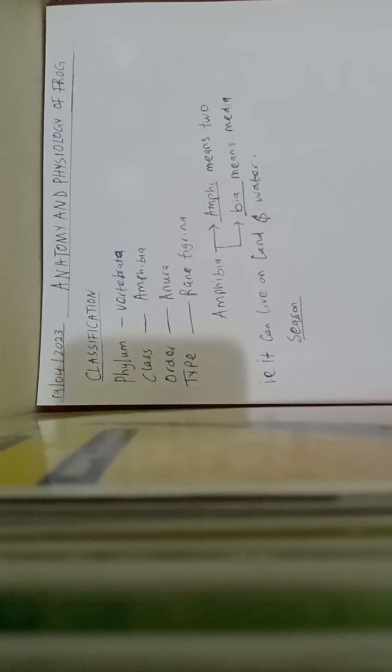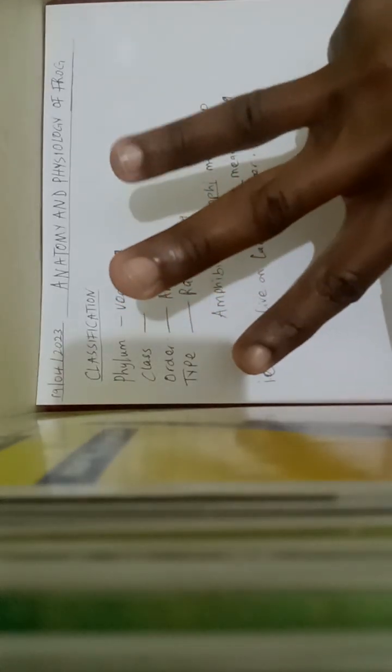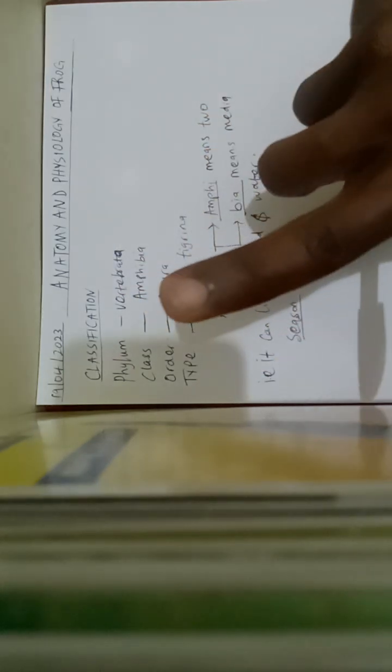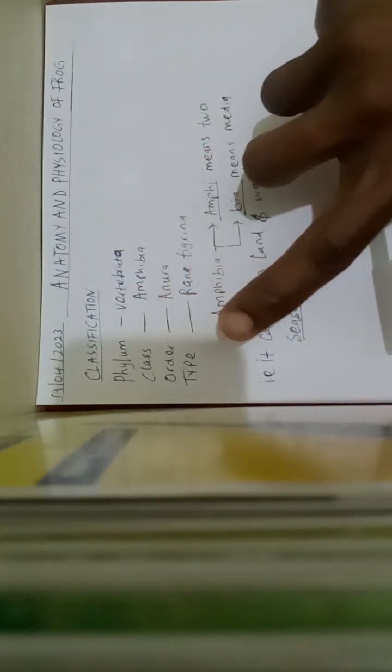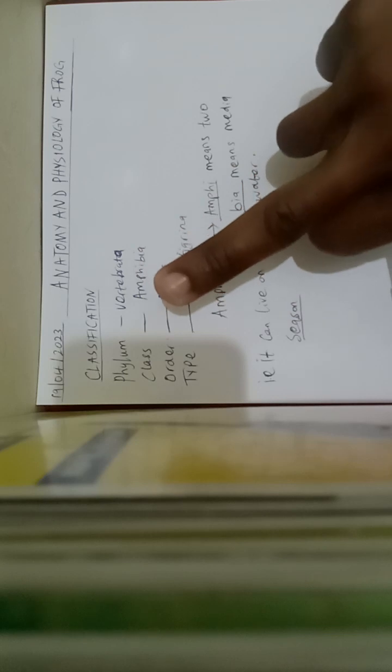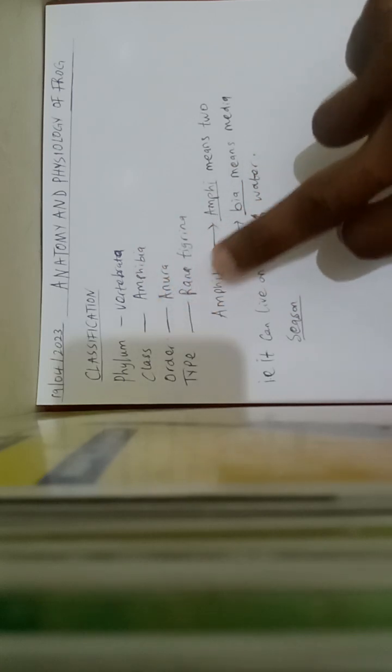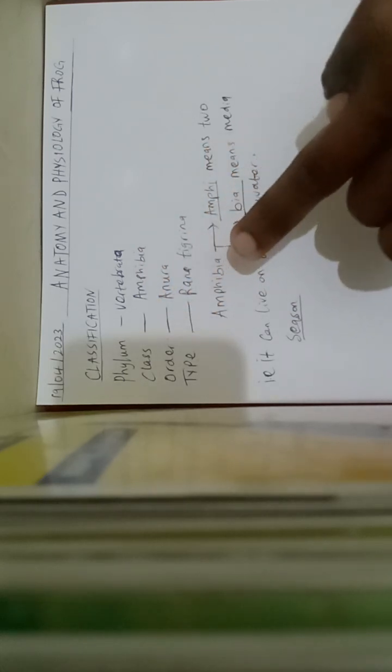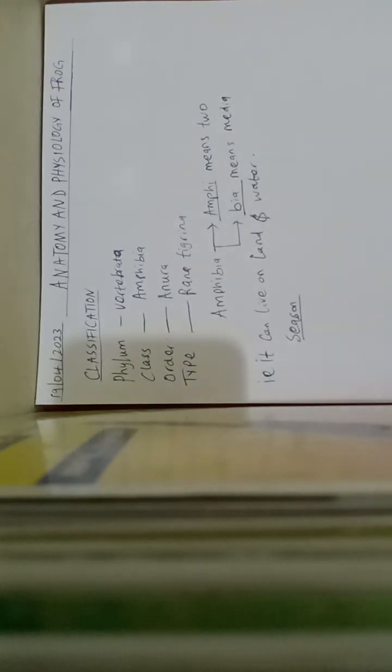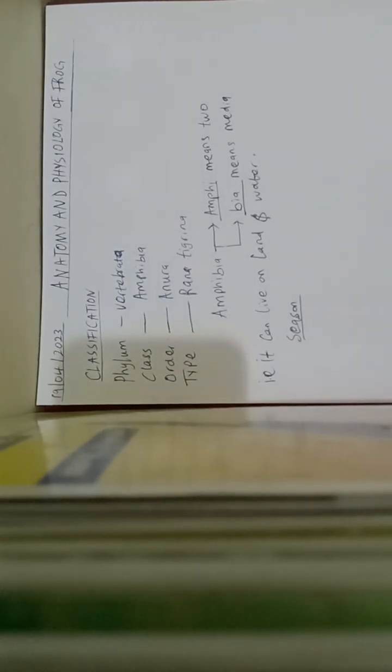In the frog, there are three modes of respiration. Respiration through the skin, cutaneous respiration; respiration through the buccopharyngeal cavity, buccopharyngeal respiration; and respiration through the lungs, pulmonary respiration. So I hope you understand that, guys.